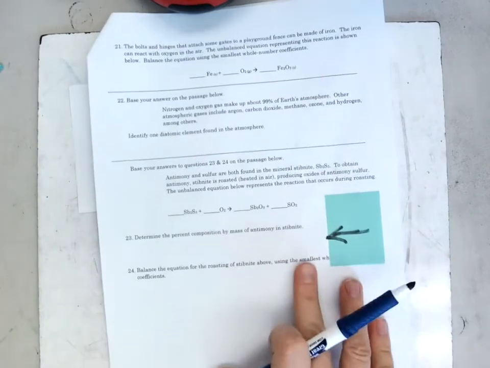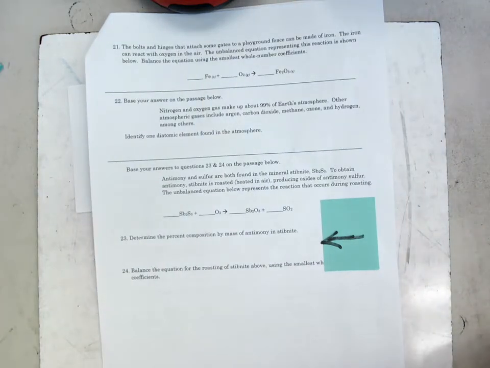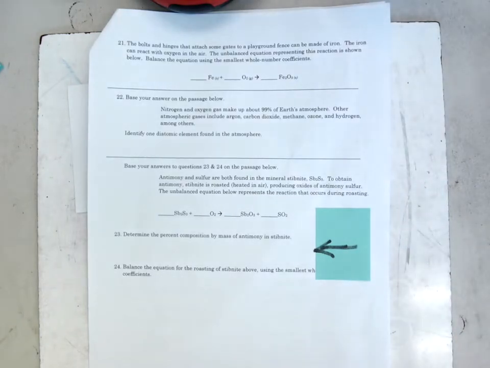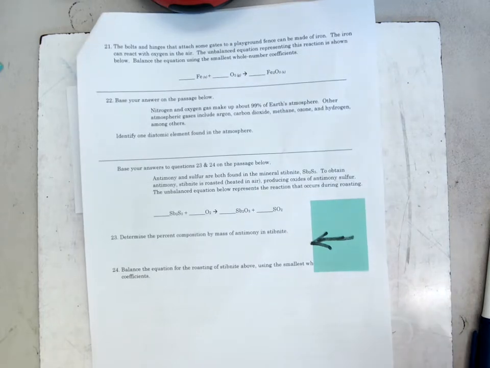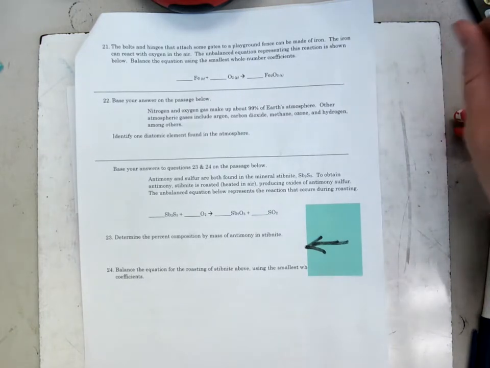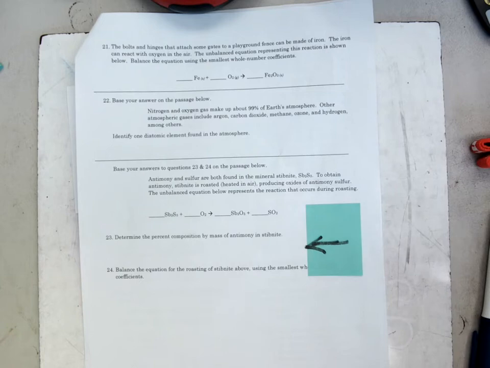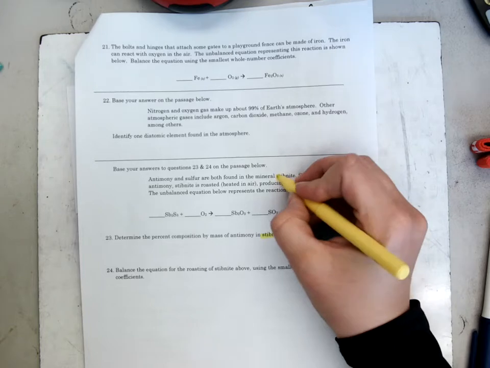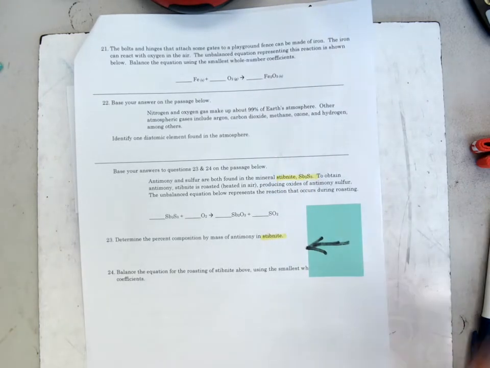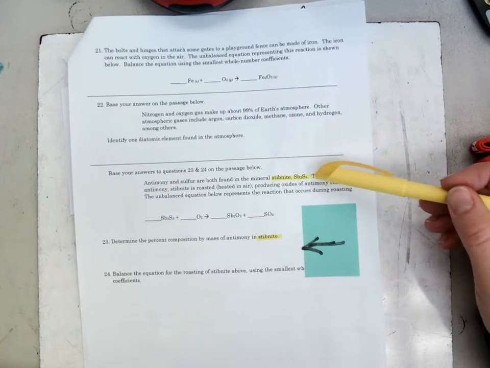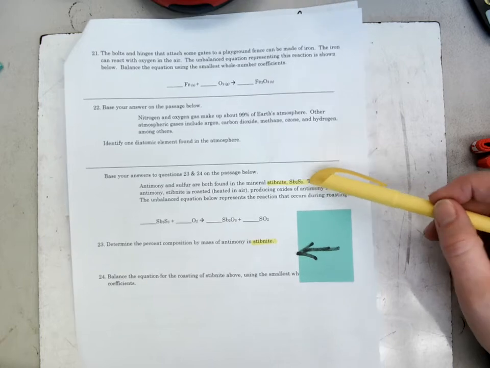Okay. There was also an open response question. Question 23 said, determine the percent composition by mass of antimony in stibnite. And if you panicked and said, I don't know what antimony is, I don't know what stibnite is, then you did not work hard enough to find the information. So antimony is Sb. You can use your reference tables to figure that out. And if you have no idea what stibnite is, read. There it is. They mention it up here. This is the only guy involved in this calculation. How much antimony is in that stibnite?